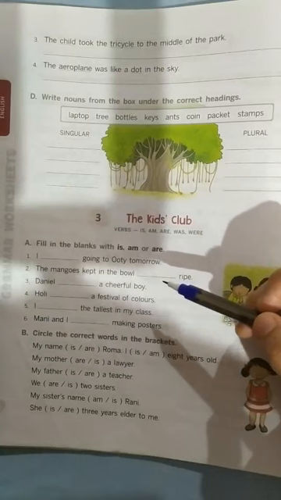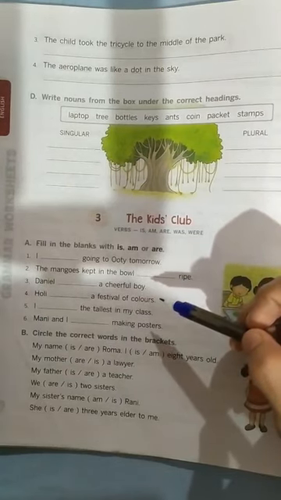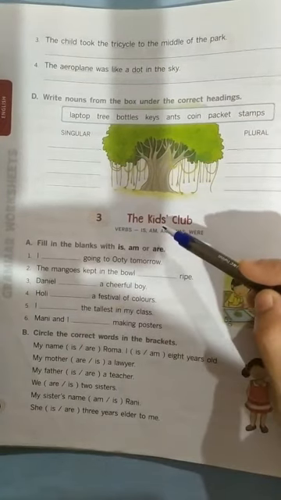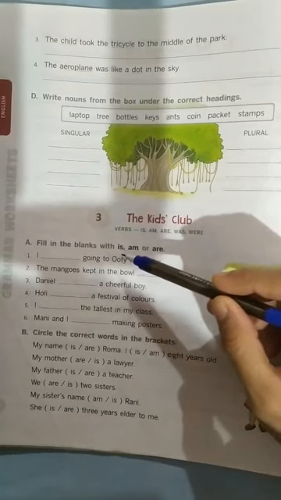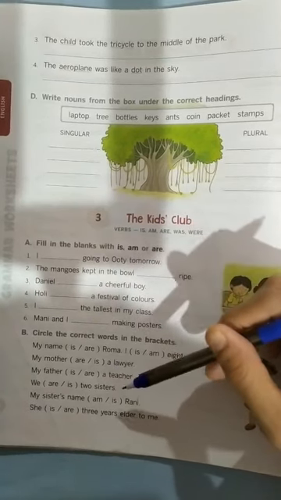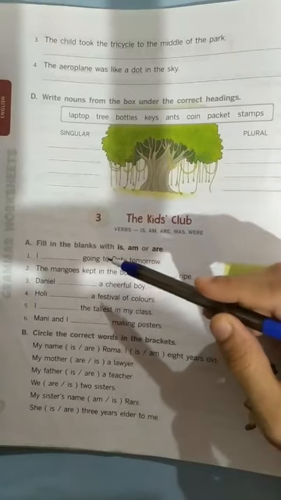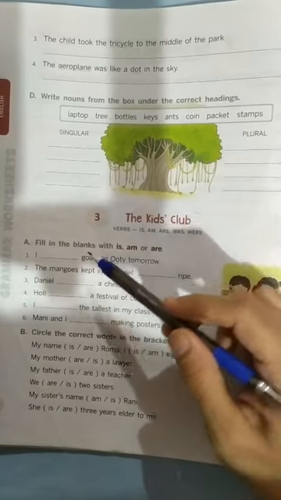All of you please take page number 64 in your textbook. There you can see the grammar worksheet of the 3rd unit, the Kids Club. Here again we have got some questions related to auxiliary verbs. Let's try to answer these questions.